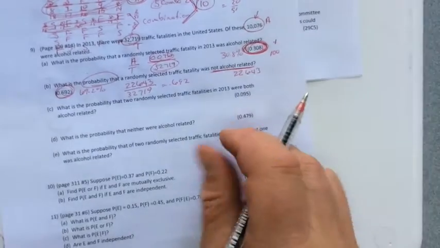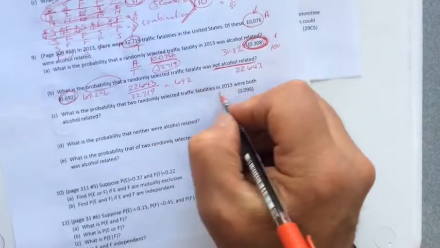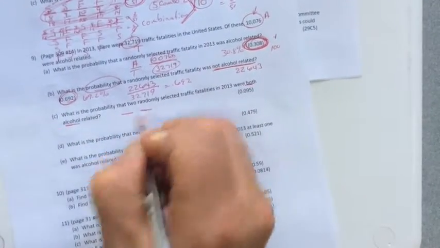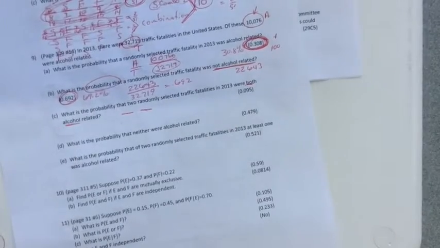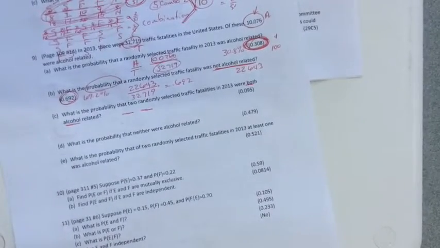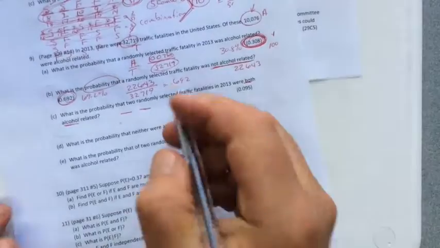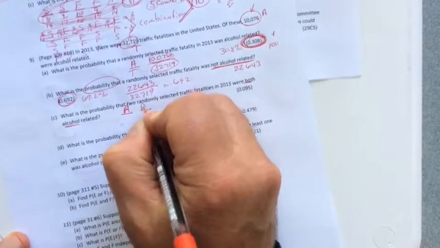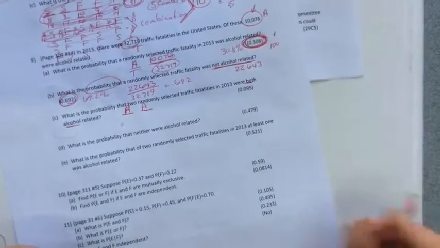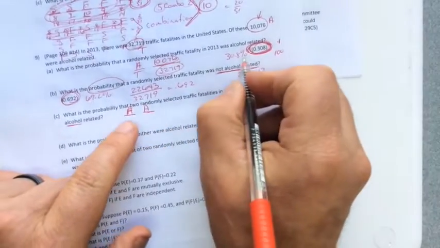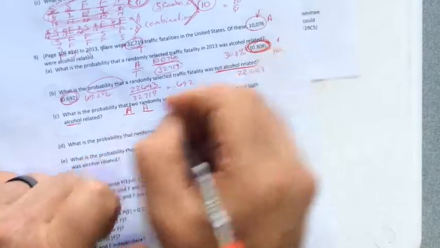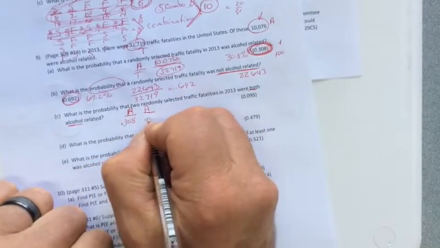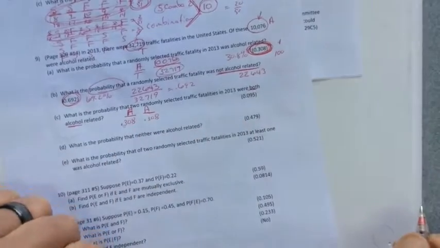Okay, now we need 2 alcohol. So death, death, just like faculty, faculty. So I'm going to draw that. We need alcohol, alcohol. Okay, well the chances of one person being alcohol was right up here, 0.308, and then another 0.308.